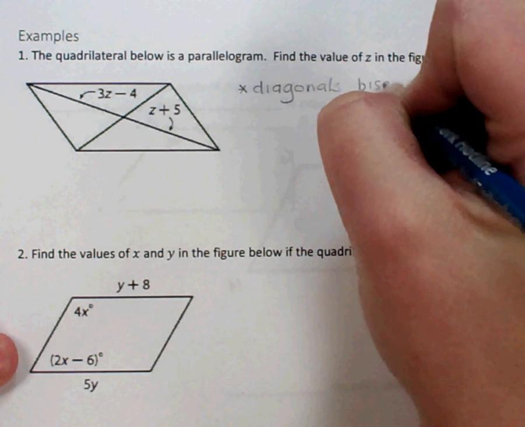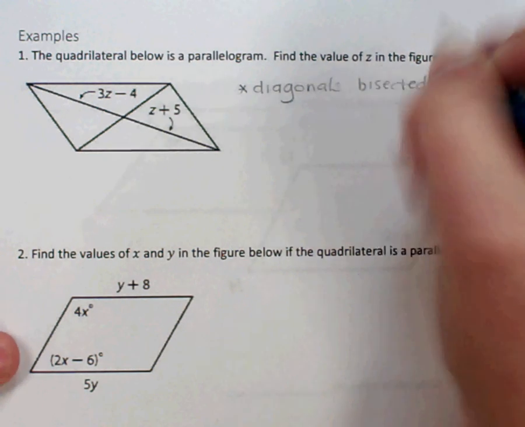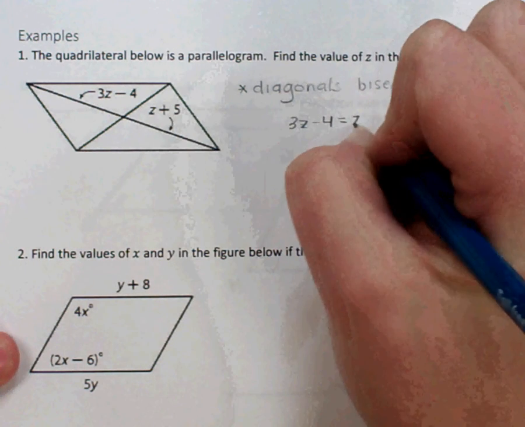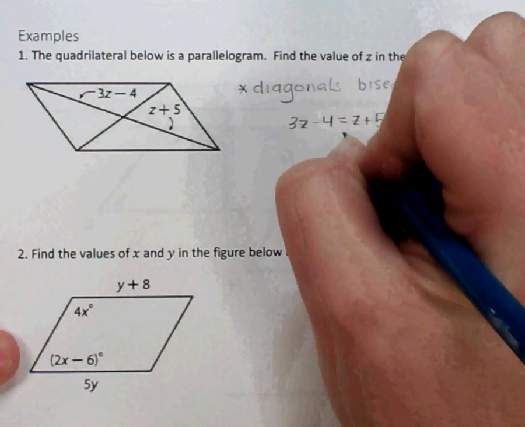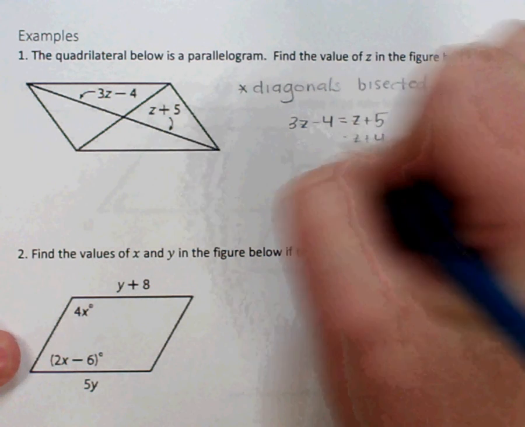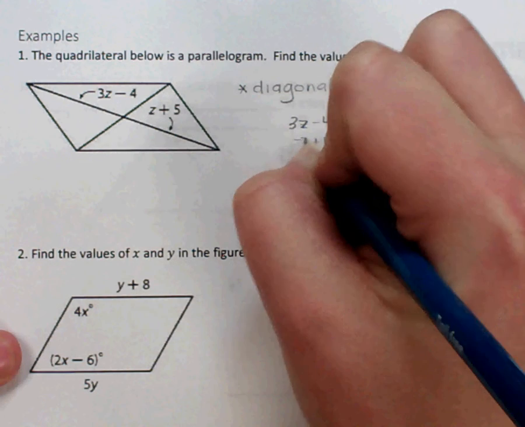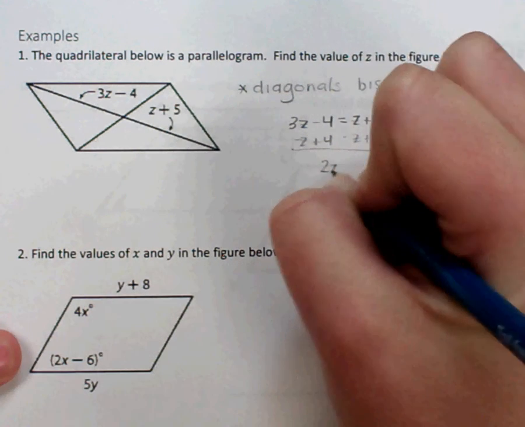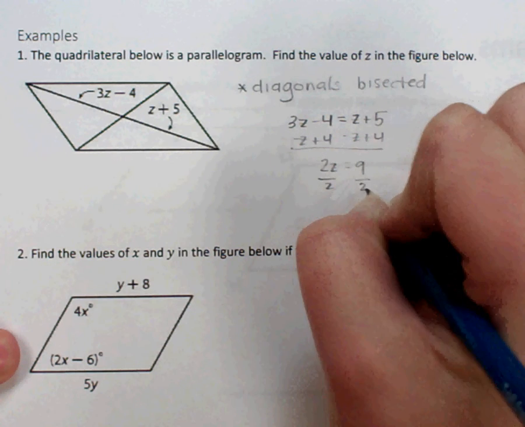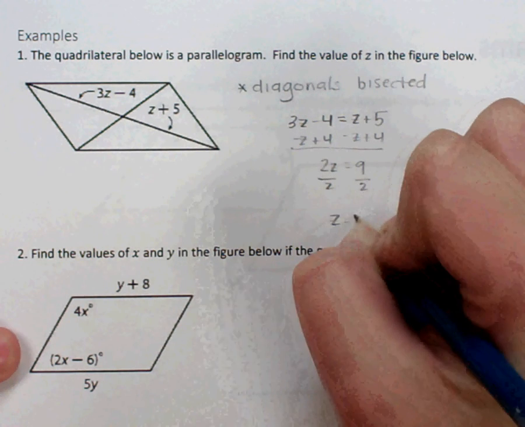And if our diagonals are bisected, we need to set 3z minus 4 equal to z plus 5. Which means that z is 4.5.